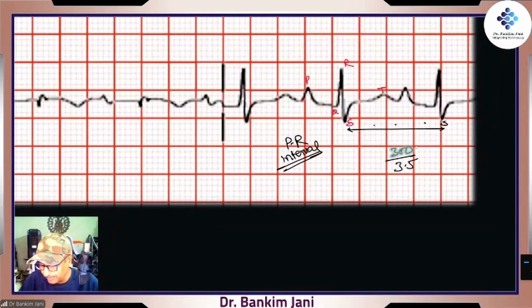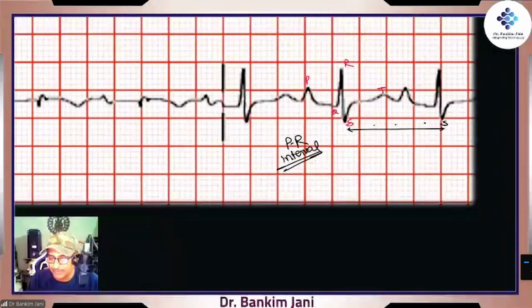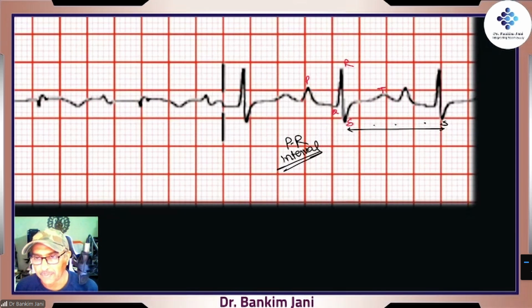Or if you want to be very accurate, then you go for 1500 divided by 5 plus 5 plus 5, 15, 16, 17, 18. So 1500 divided by 18. Now you have started with the PR interval. Yes, PR interval. You are right.